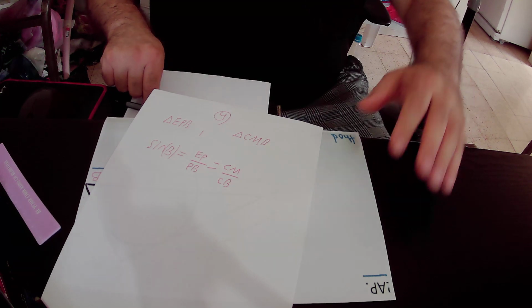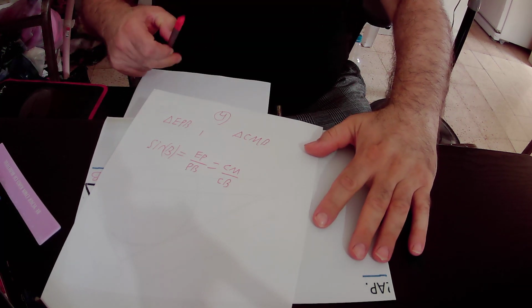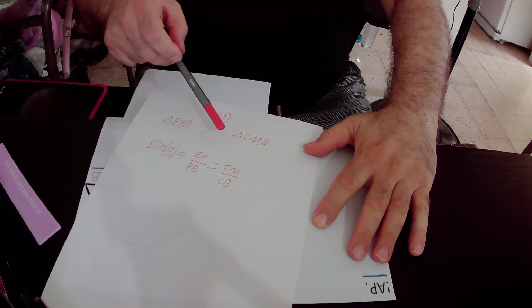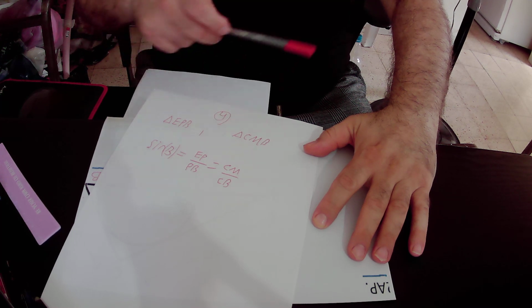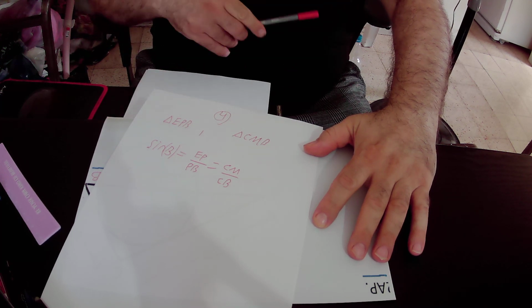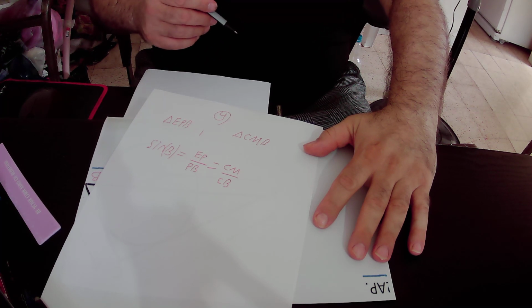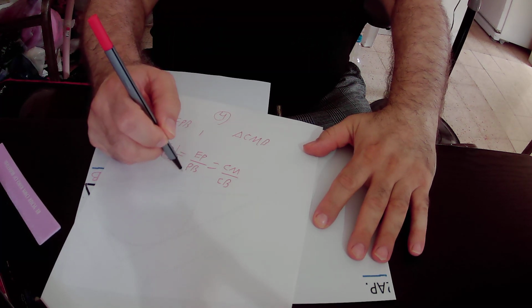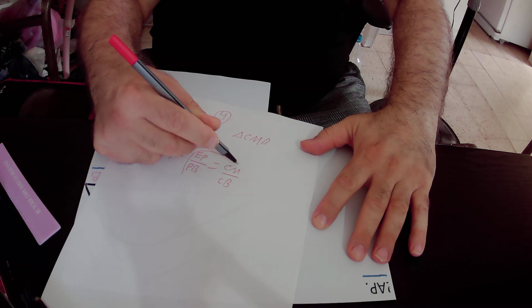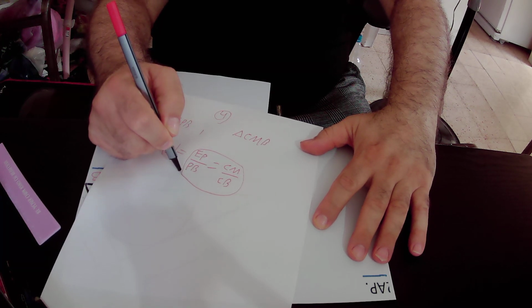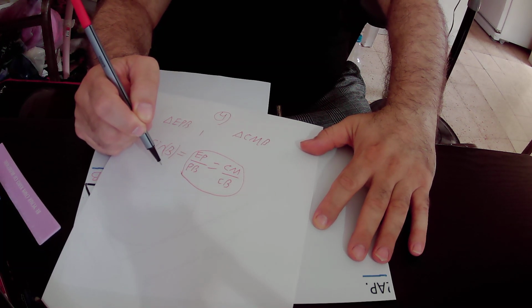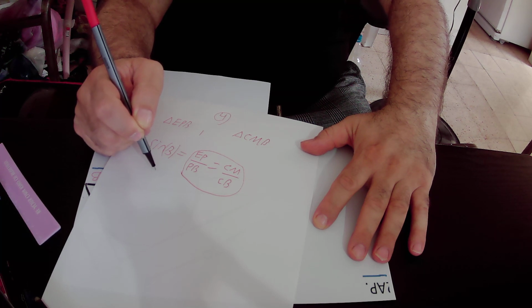Okay, sine beta equals EP over PB, that equals CM over CB. We will do the same process as we did in sine alpha. We will copy this equality and we will call this equality equation number 2.